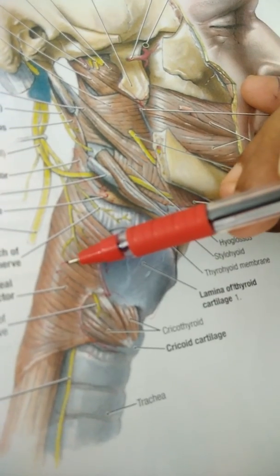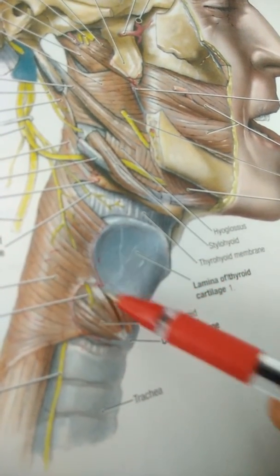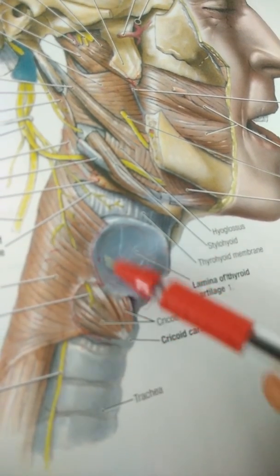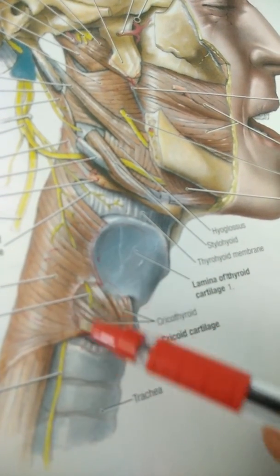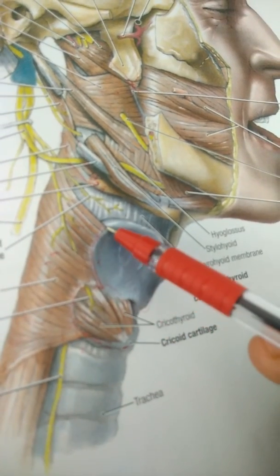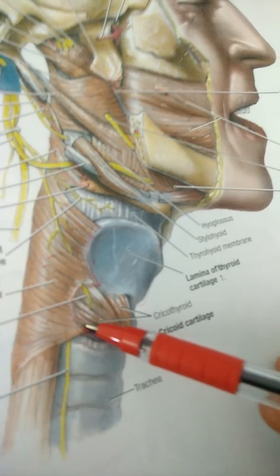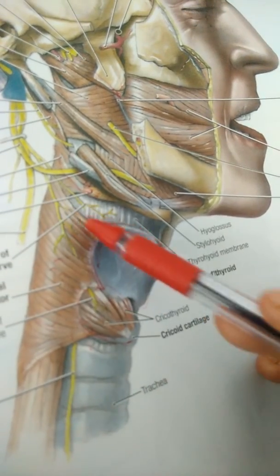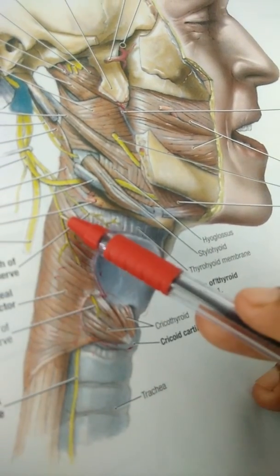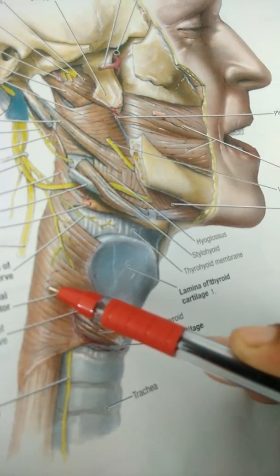This is the inferior constrictor. Inferior constrictor originates from the, this is our thyroid cartilage. Origin from the thyroid cartilage and from the cricoid cartilage. This is the cricoid cartilage. So inferior constrictor originates from thyroid cartilage and cricoid cartilage. So this is the inferior constrictor. So these are the three constrictors: superior constrictor, middle constrictor, and inferior constrictor.